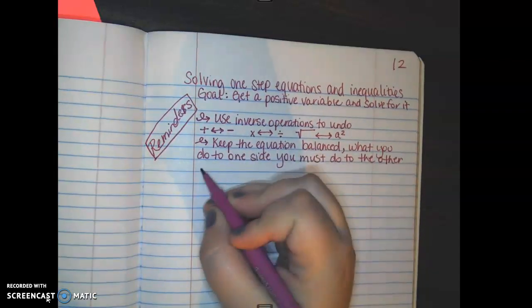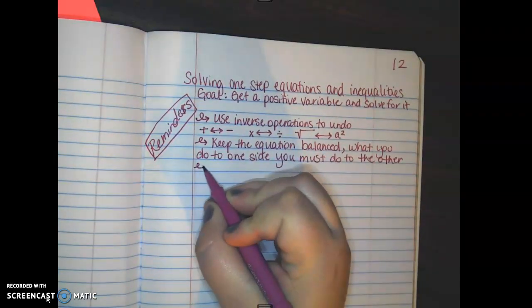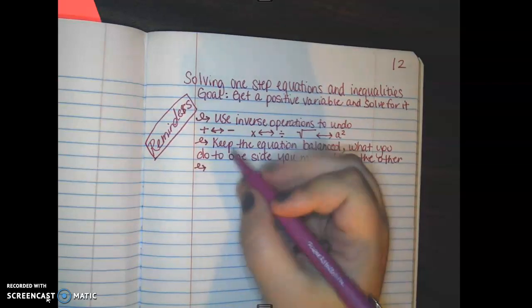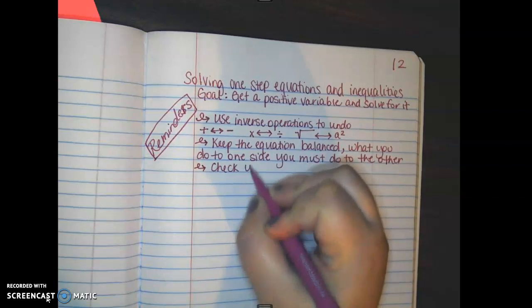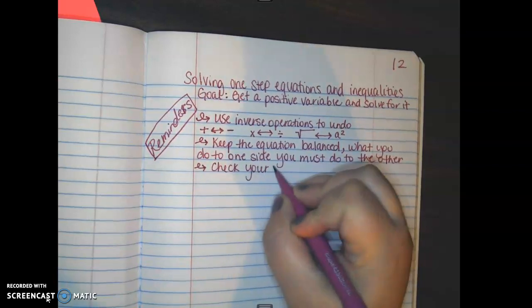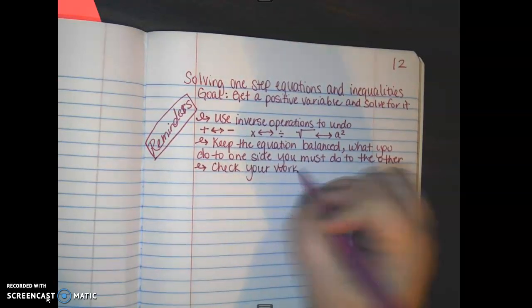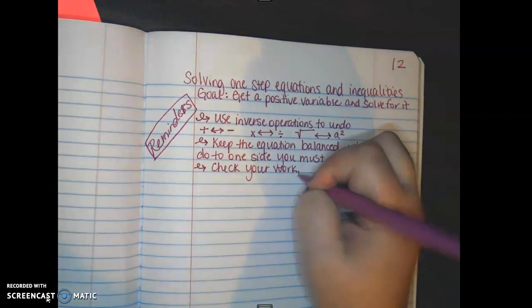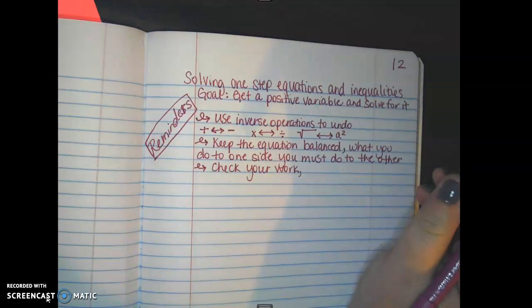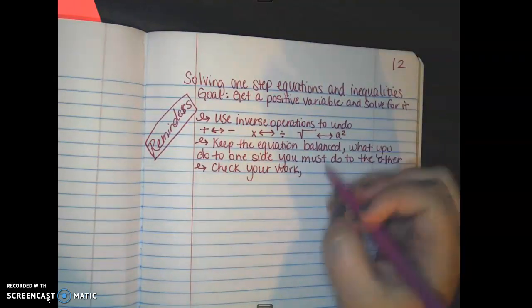And our third little reminder is that we're going to check our work. Now, those of you who are temporary virtual, or that will be coming back, we will be learning how to do this on our graphing calculators. And so when you come back, I will definitely show you how to do it.